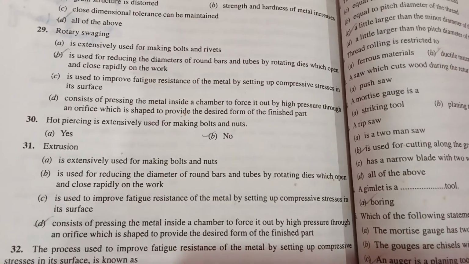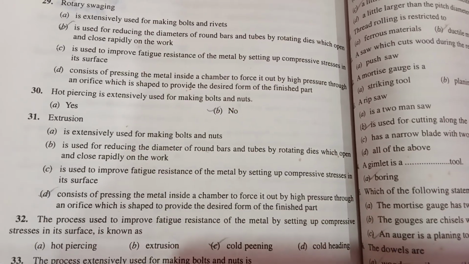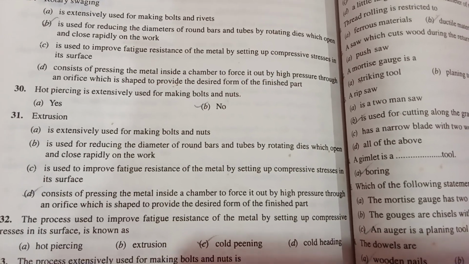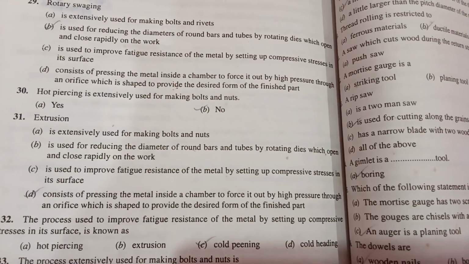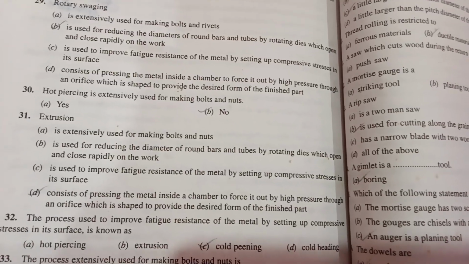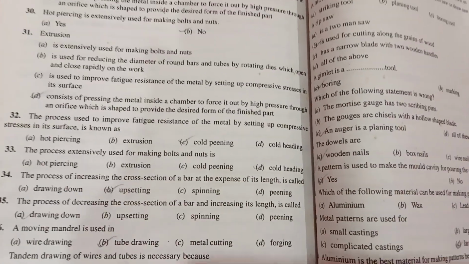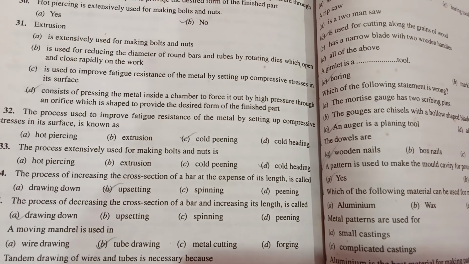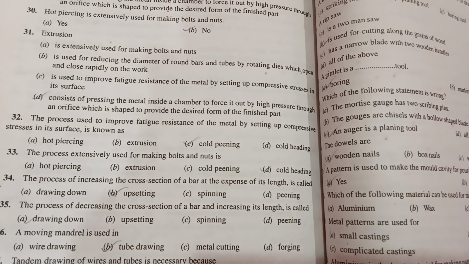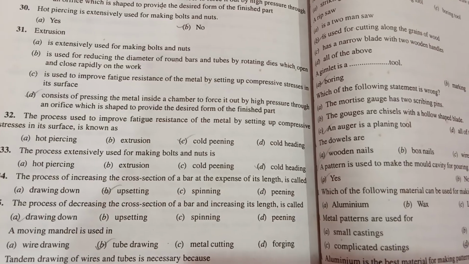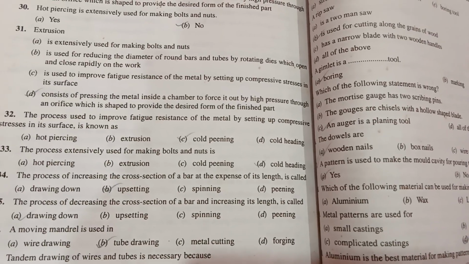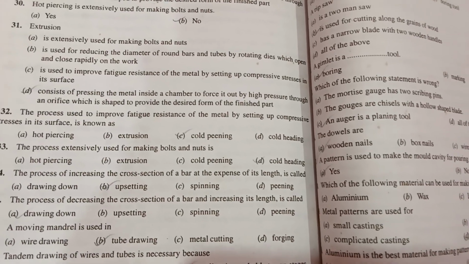Now, extrusion consists of pressing the metal inside a chamber to force it out by high pressure through an orifice which is shaped to provide the desired form of the finished part. The process used to improve fatigue resistance of the metal by setting up compressive stress in its surface is known as cold peening. The process extensively used for making bolts and nuts is cold heading.